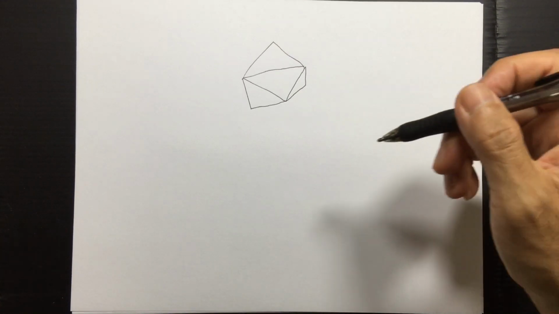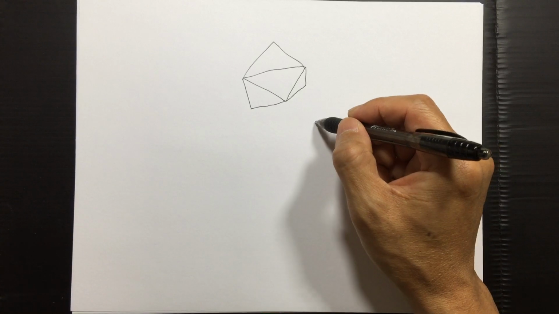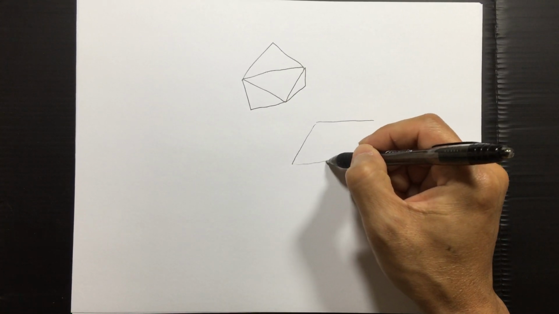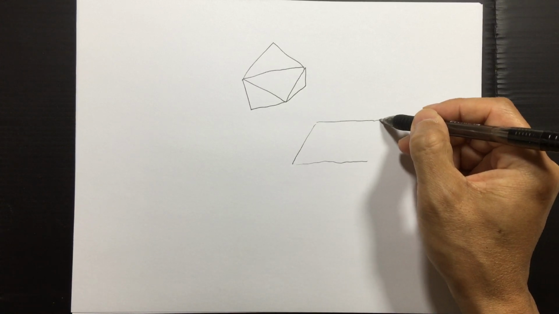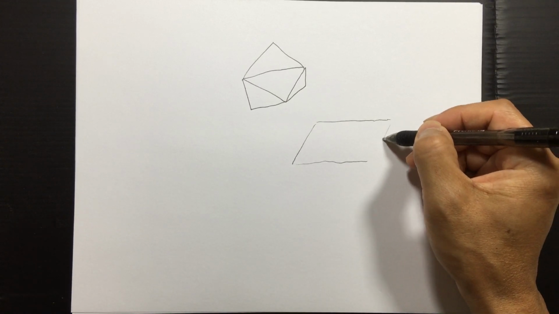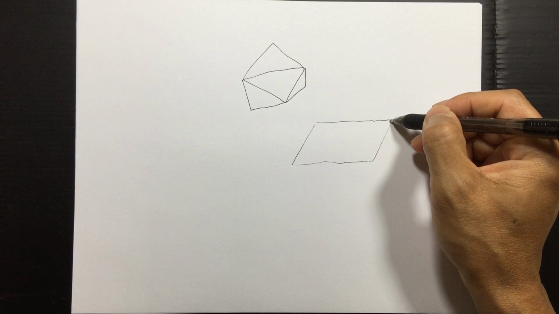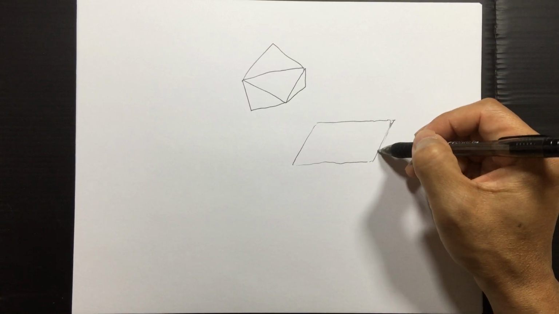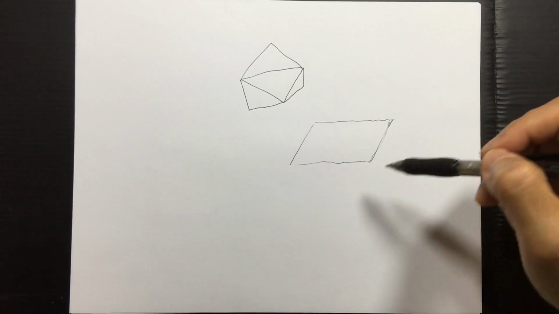For instance, last time we had a parallelogram, right? Which means you have a shape that's all parallel.